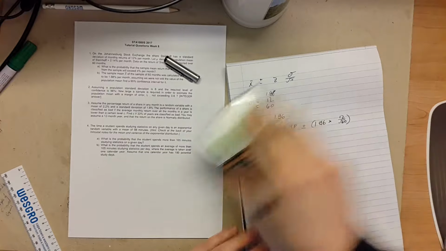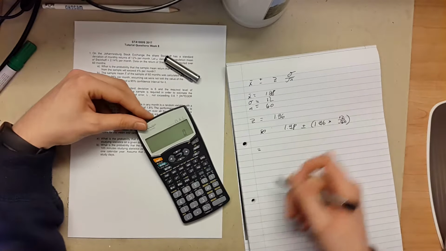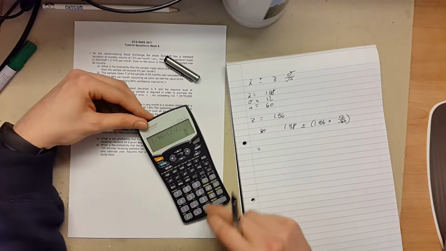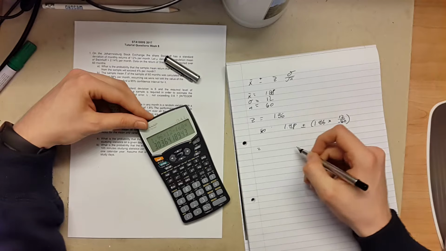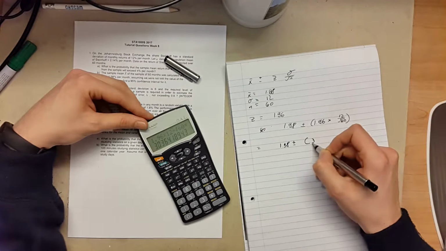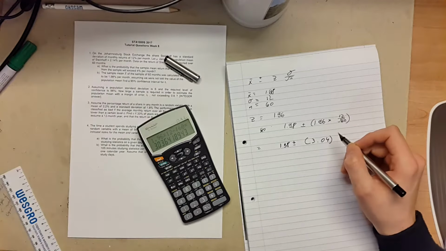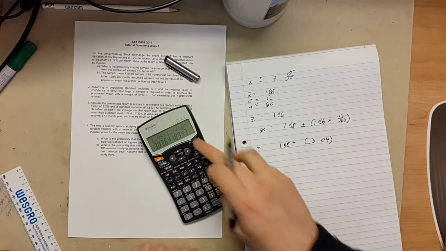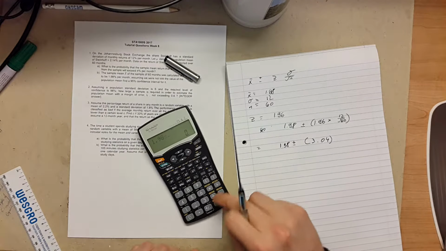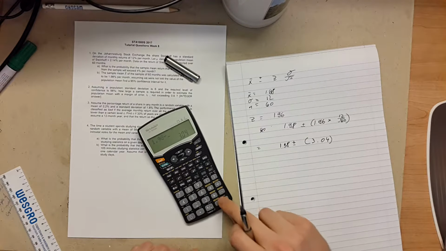And that should give us, let's figure this part out first. 1.96 times 12 divided by root 60 is equal to 3.04, rounding to 4. Okay. And so what we end up with, we then take 1.98, let's start with the lower, so minus 3.04.